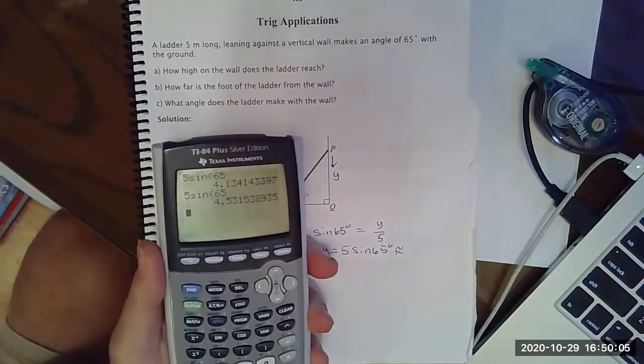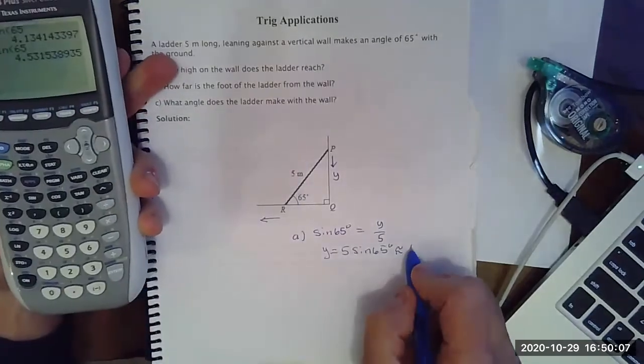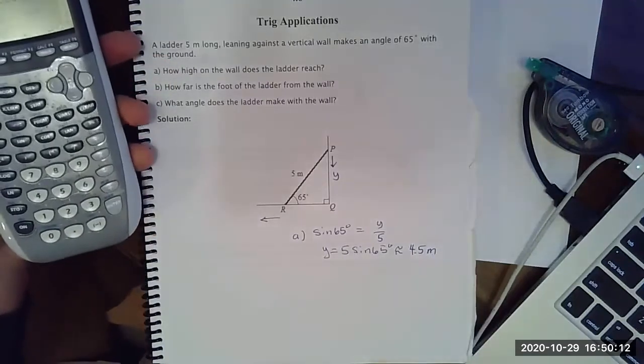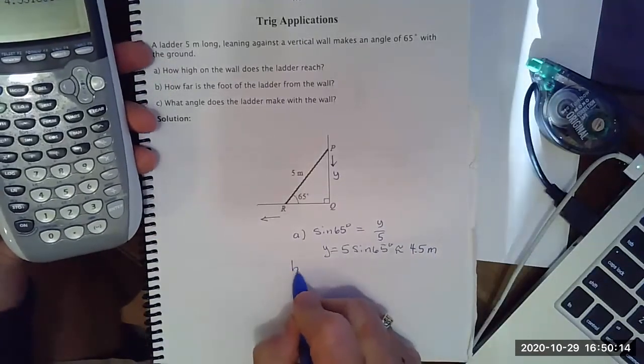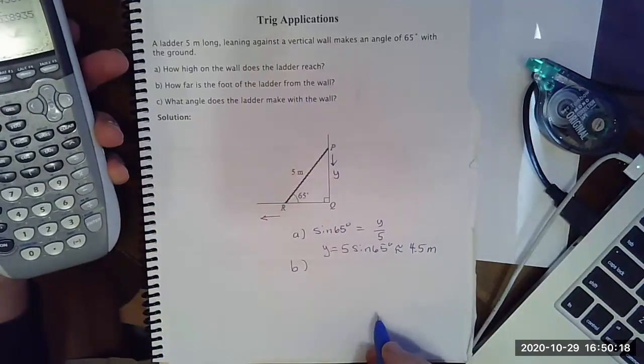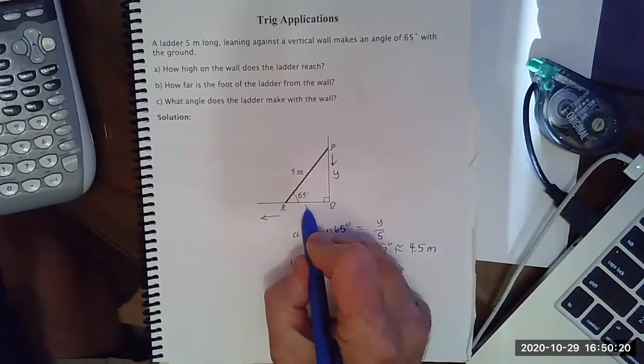All right, 4.5 meters. Letter B. How far is the foot of the ladder from the wall? Oh, I don't know. Make this X, I guess.